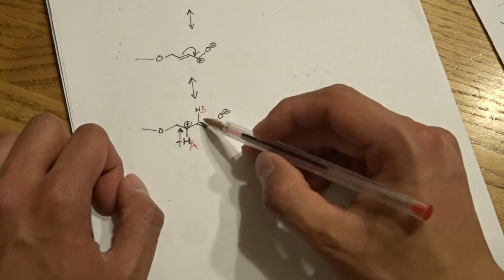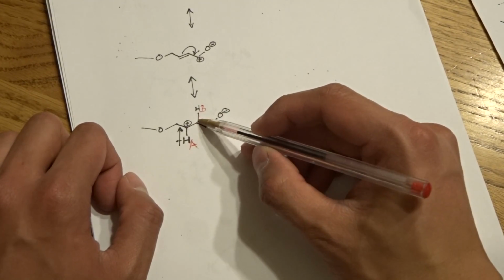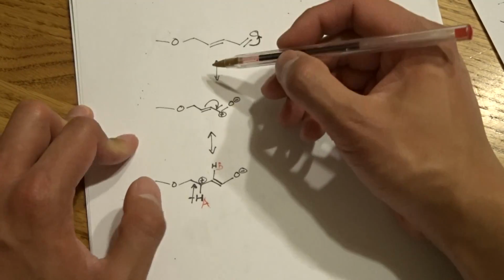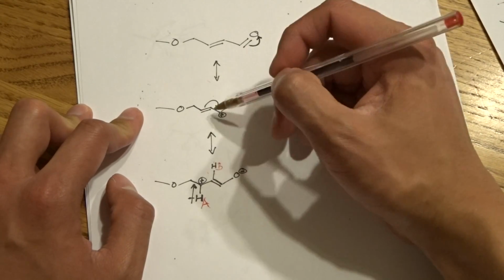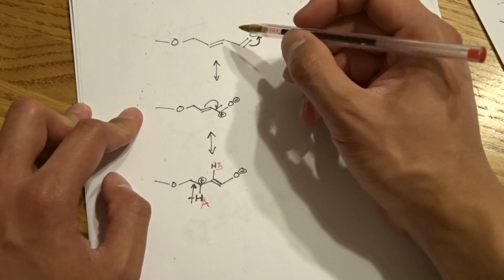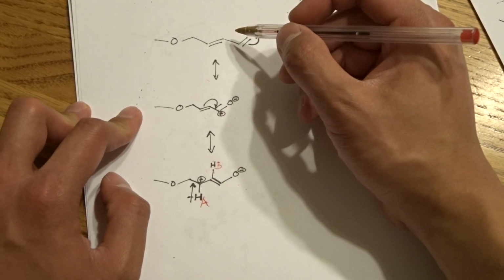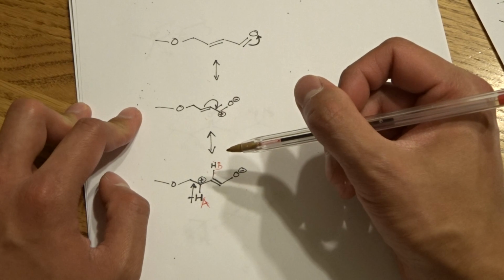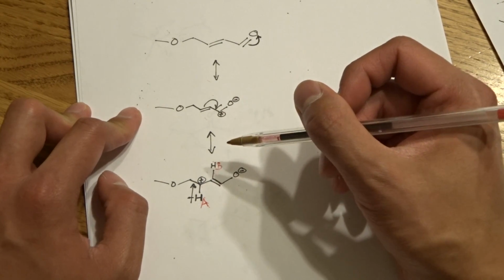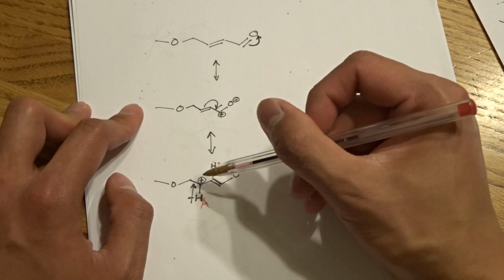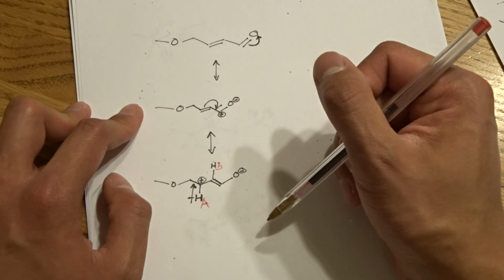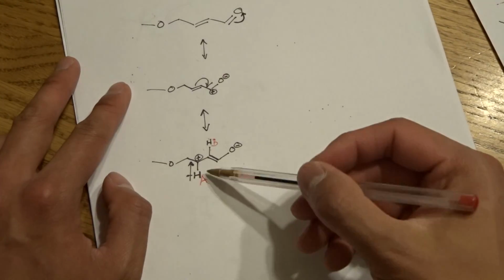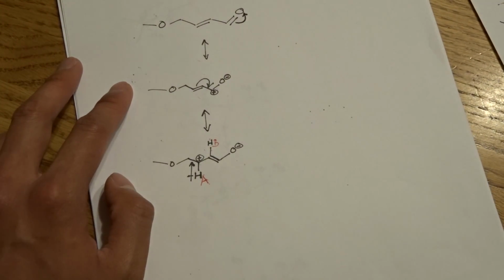Now look at HB. Has the carbon that's bonded to HB ever held any positive charge among these resonance structures? No, not really. It pretty much stays neutral throughout all of the resonance structures, so HA would have the higher chemical shift value than HB because it's more deshielded by this positively charged carbon cation. Okay, so yeah, HA would have the higher chemical shift value. Okay.